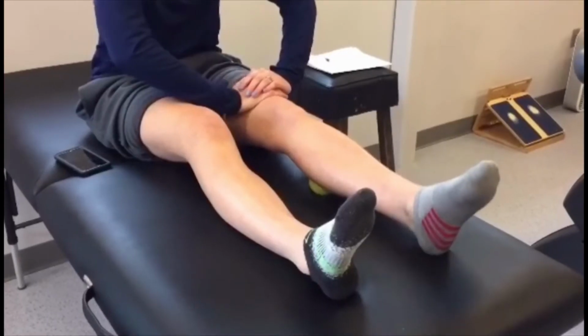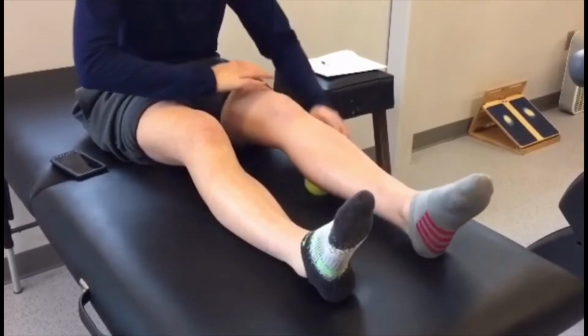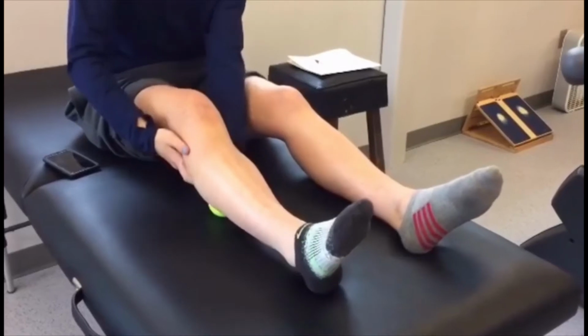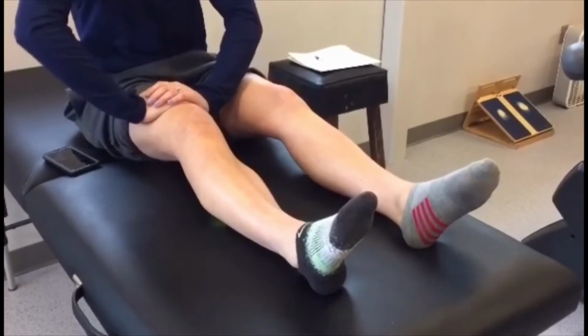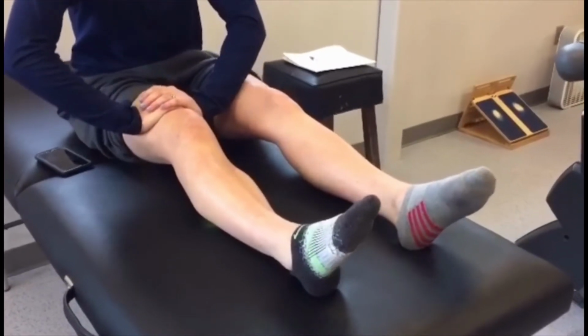So here's a little test for you. This is a patient I've had in the past. You have the left knee and you have the right knee. Comment down below which knee has the torn ACL.